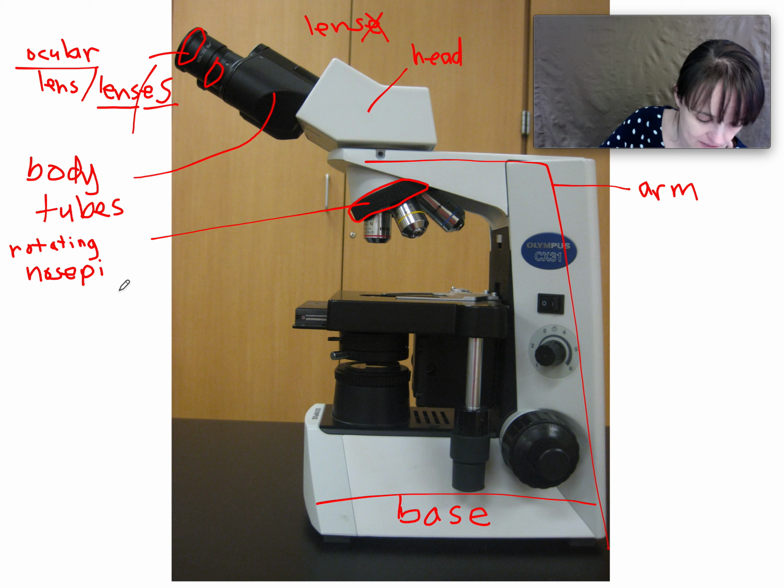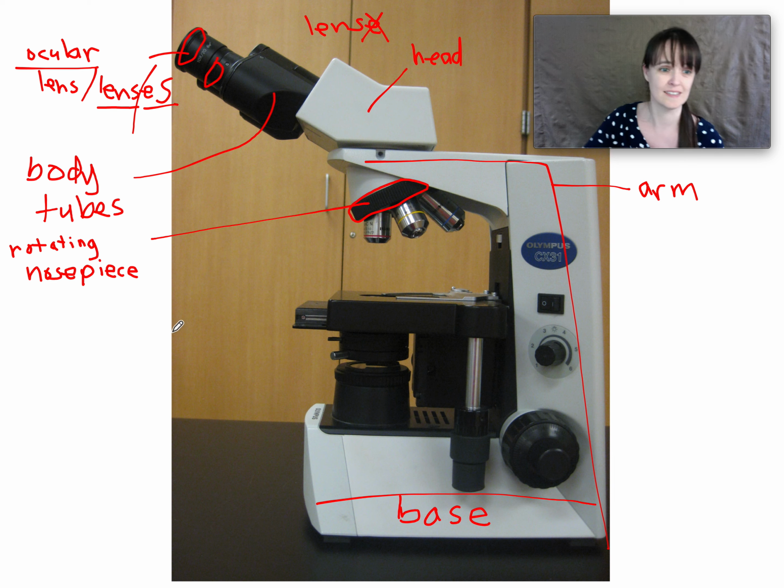It's a different spelling. I before E, except after C, unless you have a weird neighbor named Keith who insists on science. Okay, so the rotating nose piece rotates, and it does have these little nubby bits so that you can rotate it.